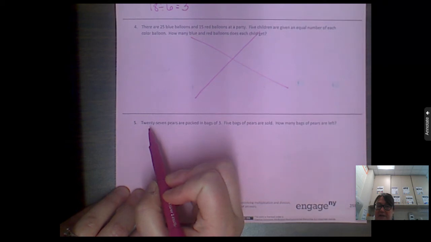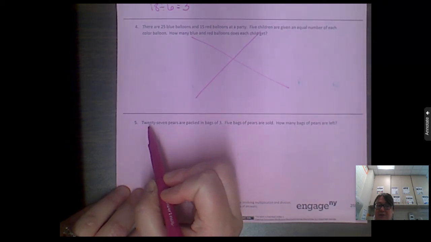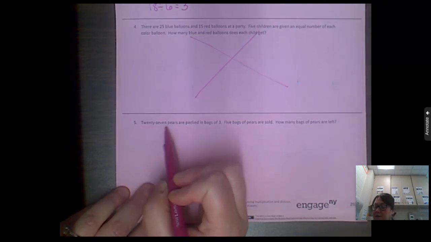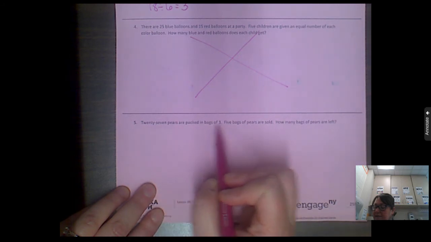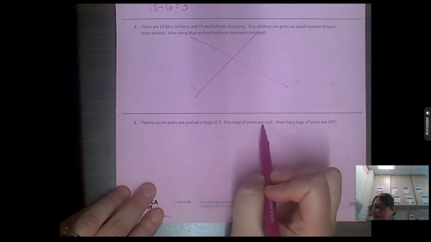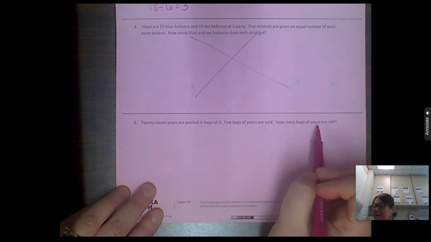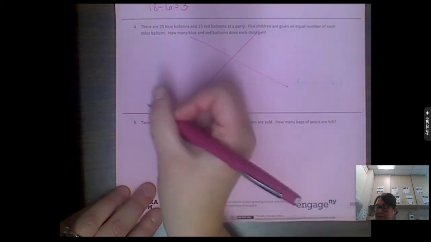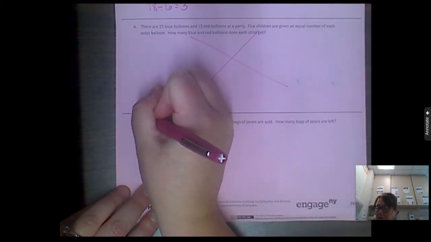All right, so if you're with me, let's read number 5 together. So put your finger, your pencil on 27. Here we go. 27 pears are packed in bags of 3. 5 bags of pears are sold. How many bags of pears are left? Okay, is this RDWW? It sure is.